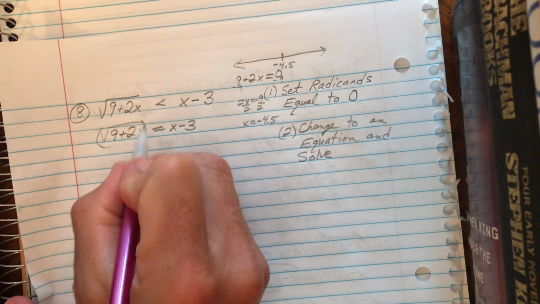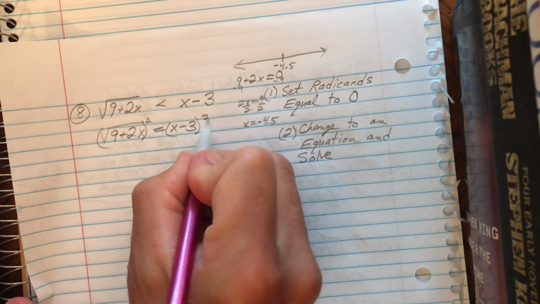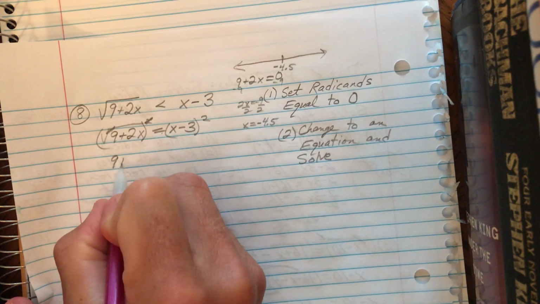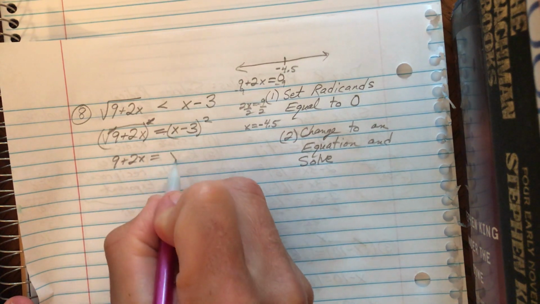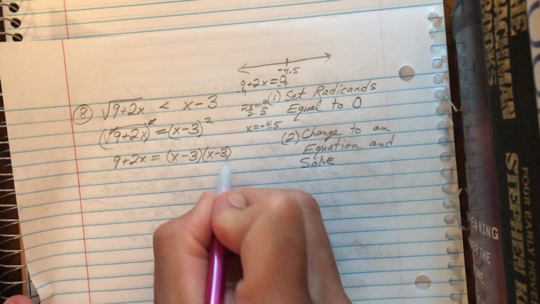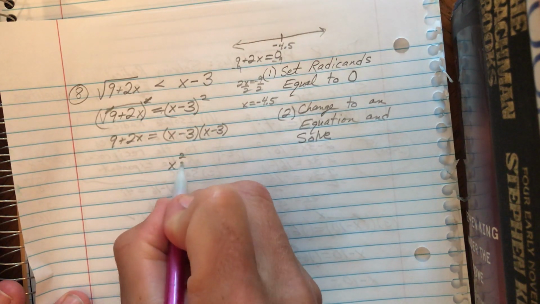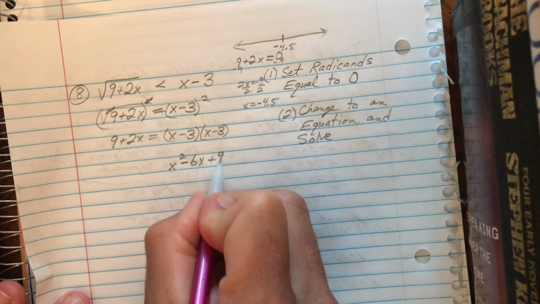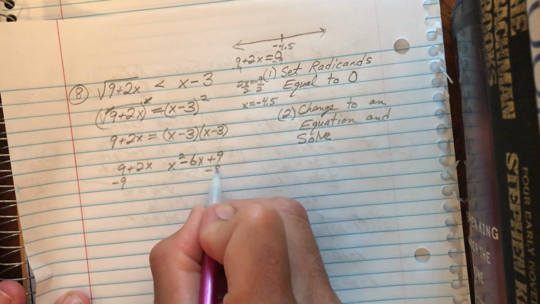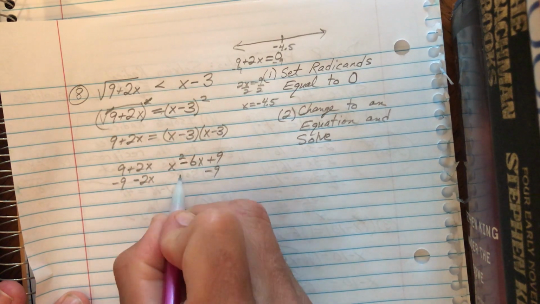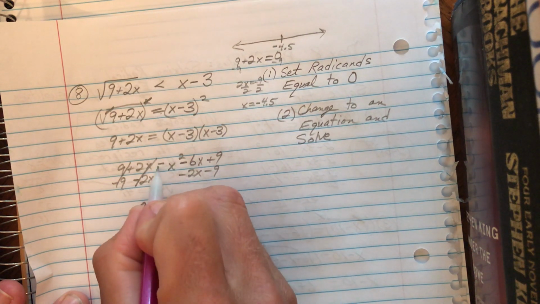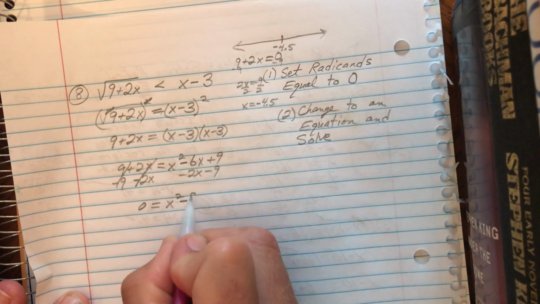Let's square both sides, get rid of this radical. And again, when you square x minus 3, it's not x squared plus 9. We have to use the double distributive property. So we have x squared minus 6x plus 9. Let's move everything to the right side, and we get x squared minus 8x.